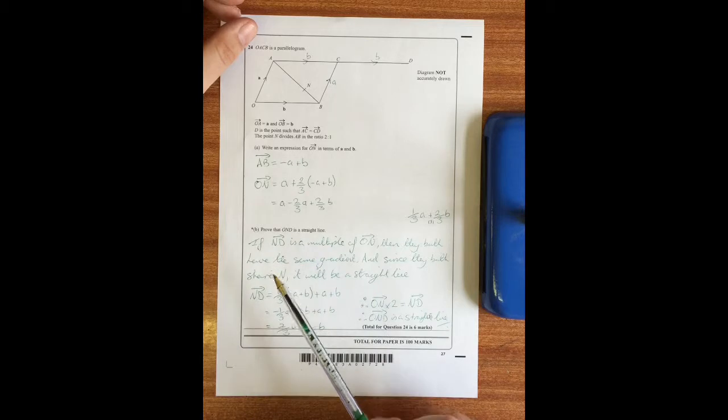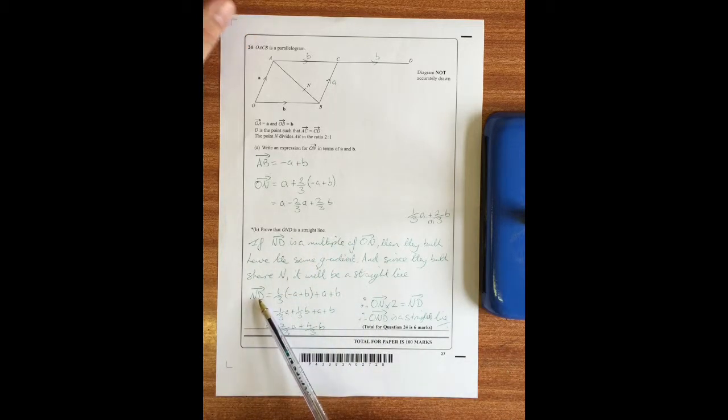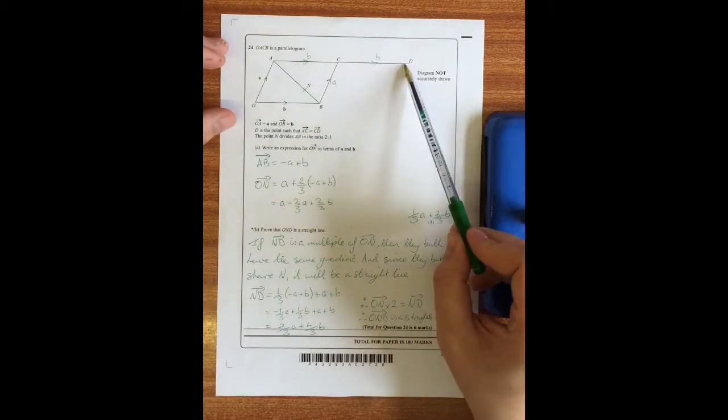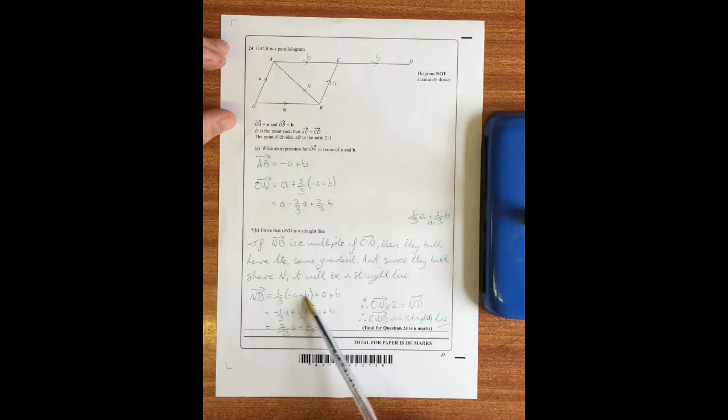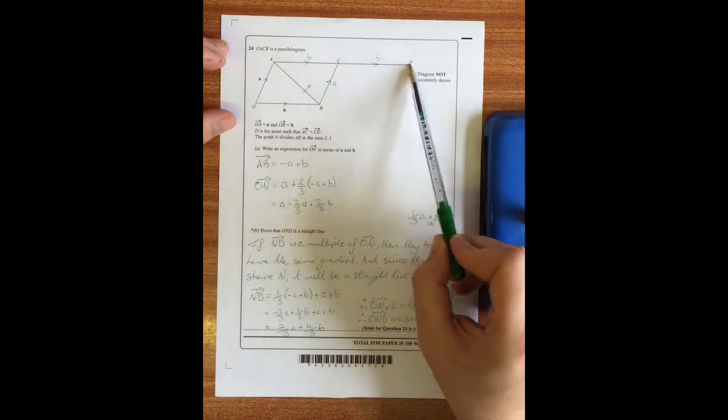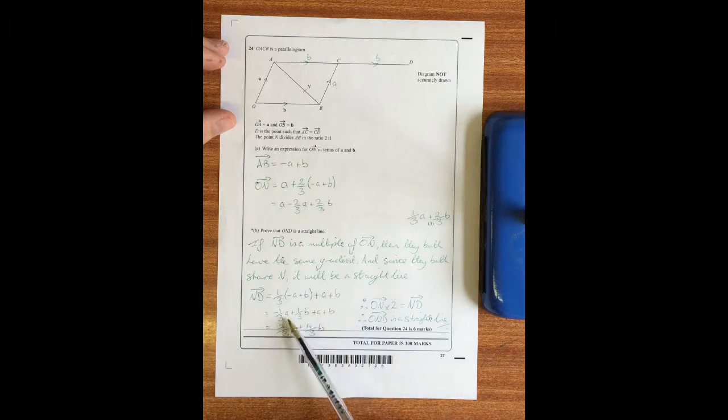So we already know what ON is, we just need to work out ND. To get from N to D, I'm going to go down here, which is 1/3 of AB, and AB was -A plus B. I'm going to go up here, which is another A, and I'm going to go along here, which is another B. If we simplify this out, I've got -1/3 A plus 1/3 B plus A plus B. Leaving that in terms of thirds, I've got 2/3 of A plus 4/3 of B.